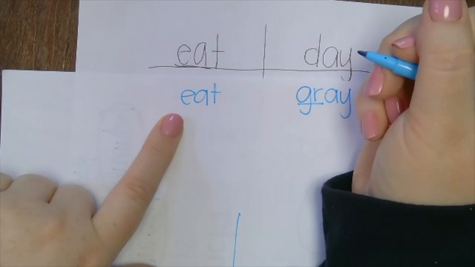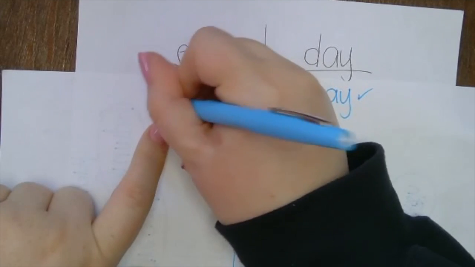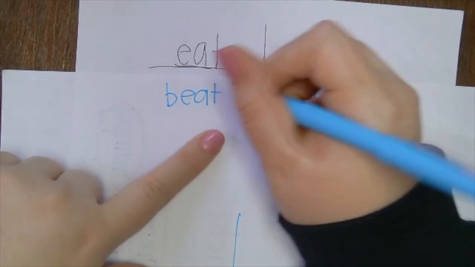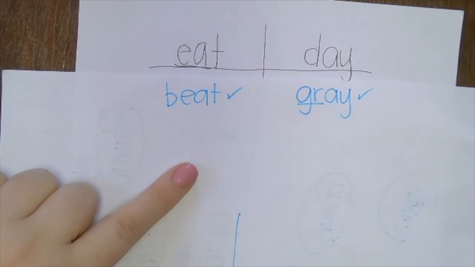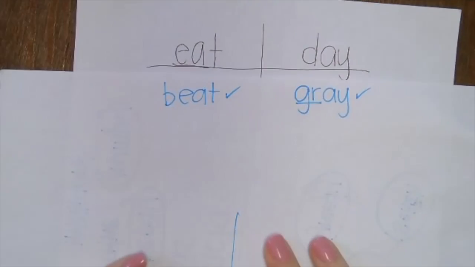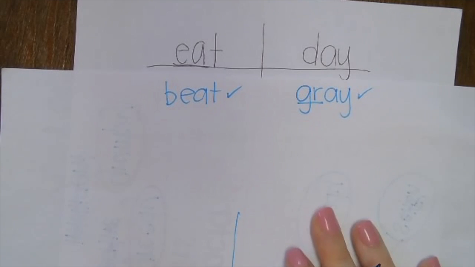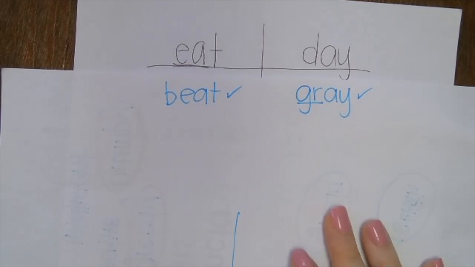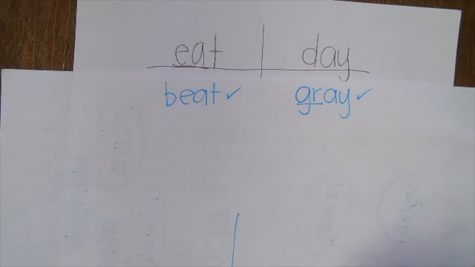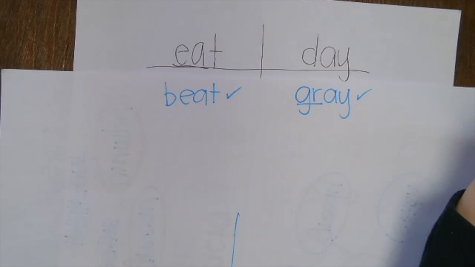I know it's EA. Let's think about, eat, beat. Oh, it looks just like eat. So then what does it start with? Beat. B-E-A-T. If you wrote that, give yourself a star or a check. Here's your next one. Seating. Do you see all the seating in the cafeteria?